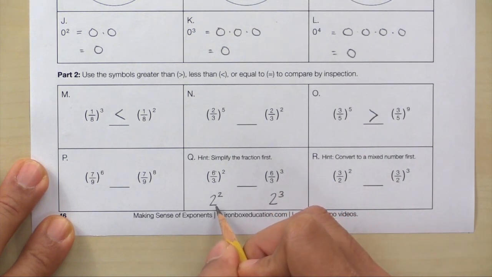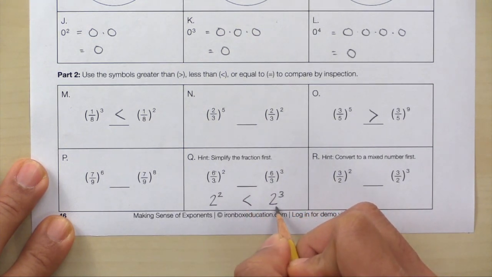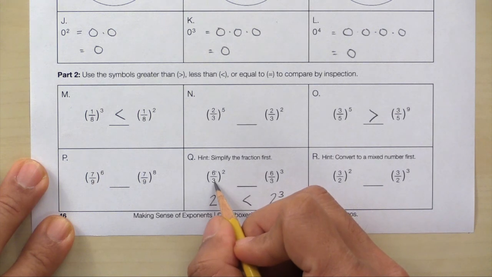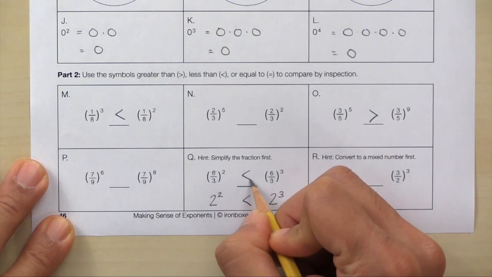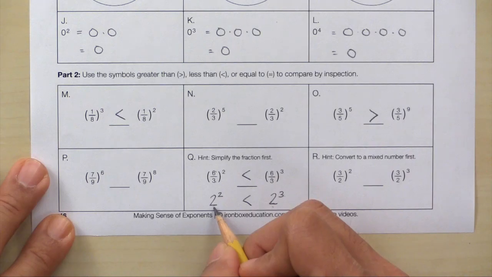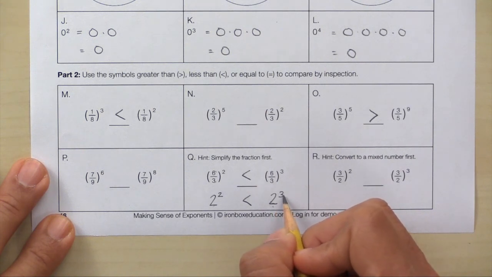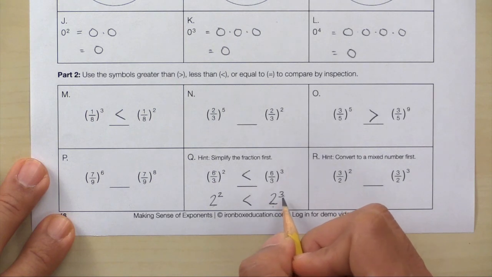And we know that 2 to the second power is less than 2 to the third power. So 6/3 to the second power is less than 6/3 to the third power. Let's take a closer look at that problem. Both of these numbers have a base of 2, which is greater than 1. And if you take a number greater than 1 and you raise it to a higher power, it gives you a larger number.